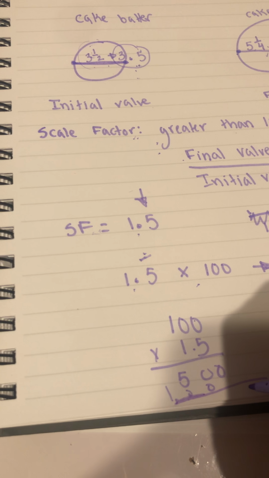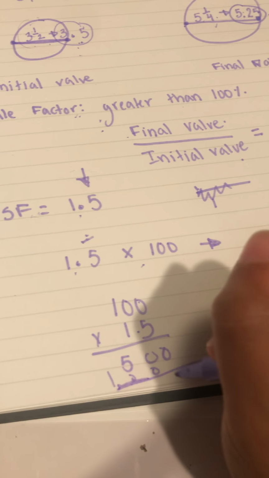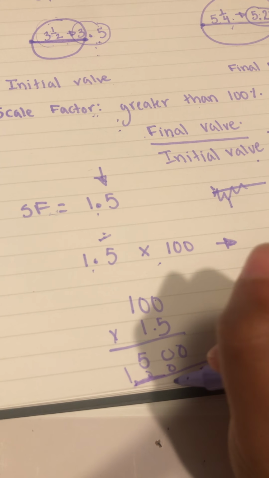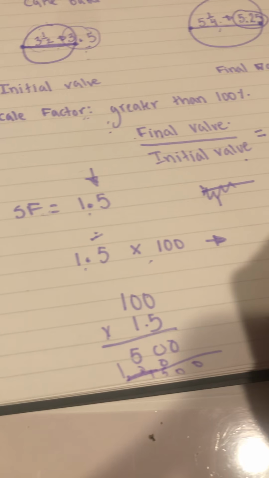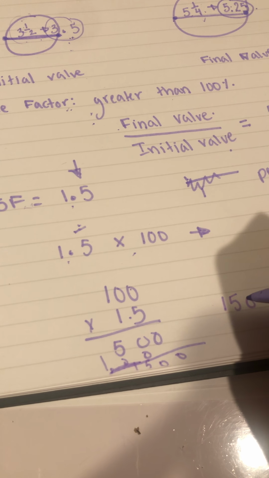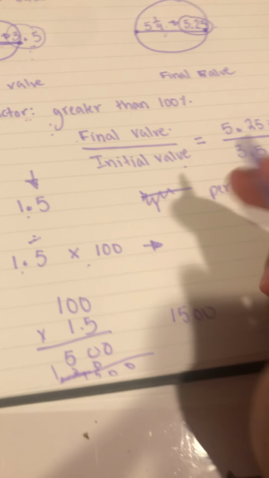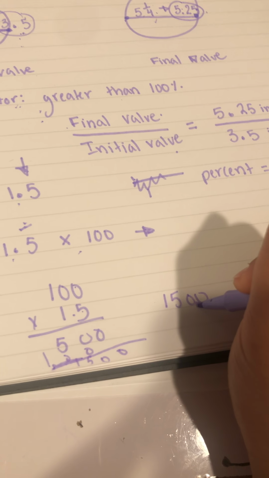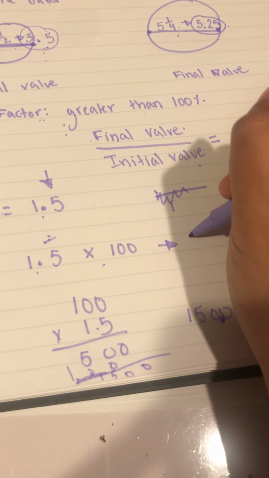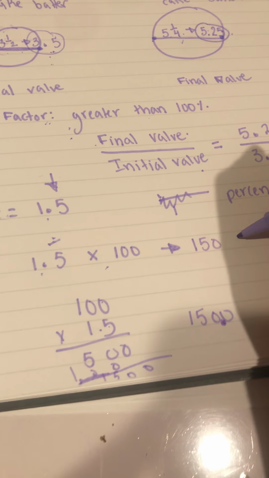So you get 1,500. But because there's one number behind the decimal, I'm going to put 150. So this would be 150%.